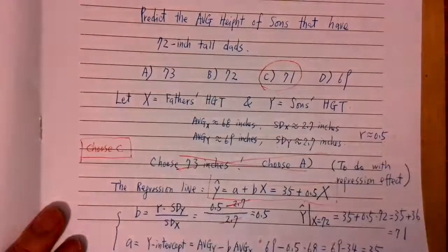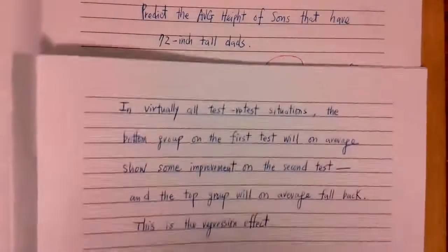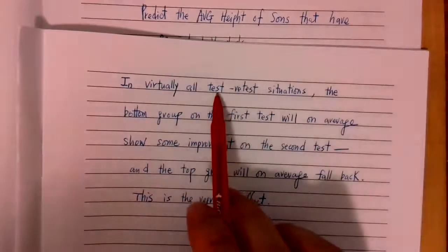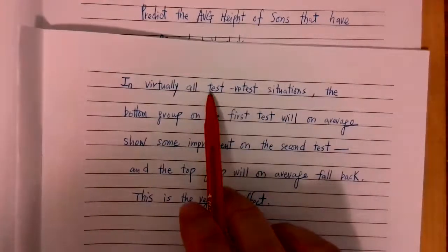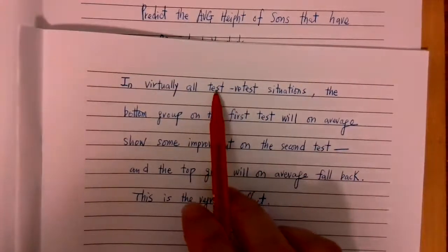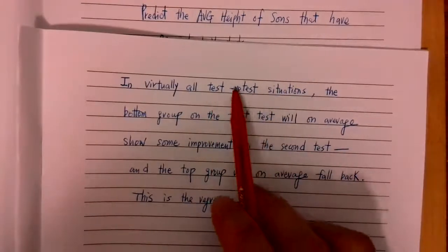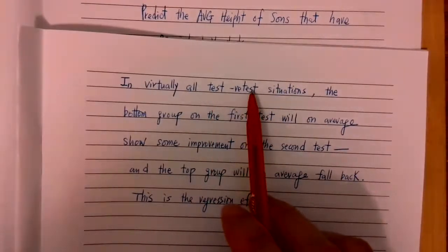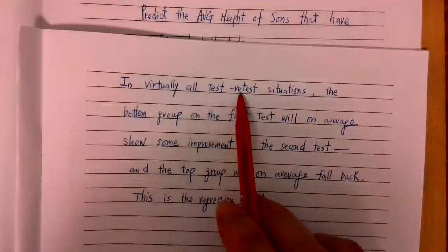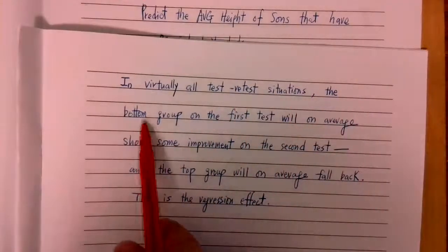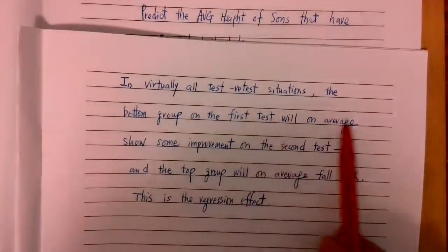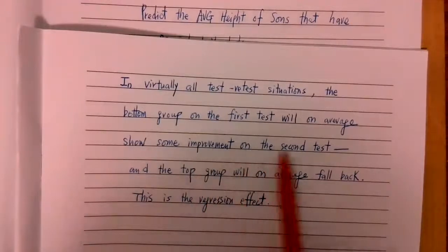Let's come back to what you copied earlier. In a test and retest, the test is like your father's height. The first measurement is the father's height, average 72, and the remeasurement is the son's height. Average son height is not 1 inch taller, it's actually 1 inch shorter. In the test-retest situation, the bottom group on the first measurement on average shows some improvement on the second test.